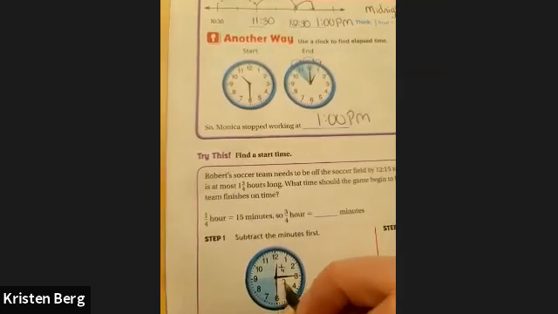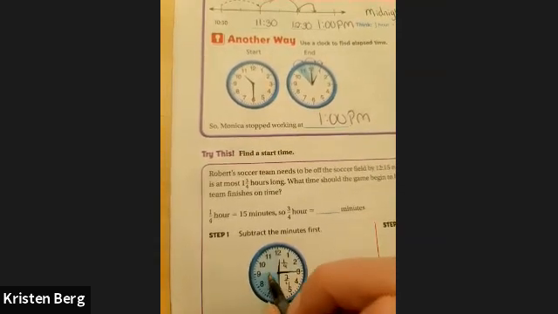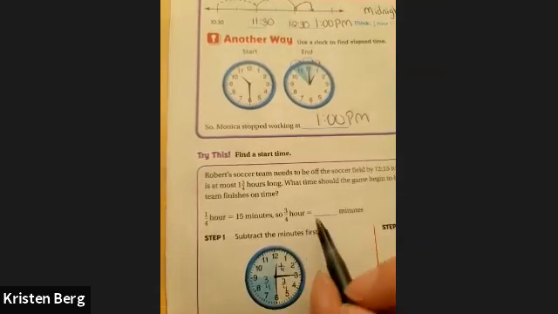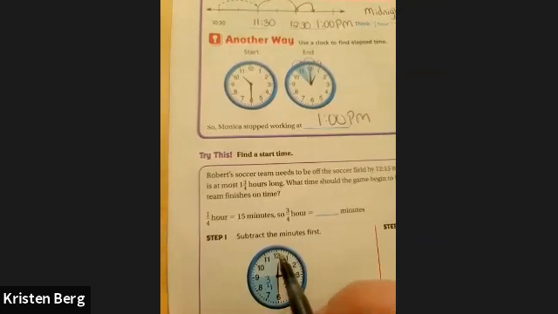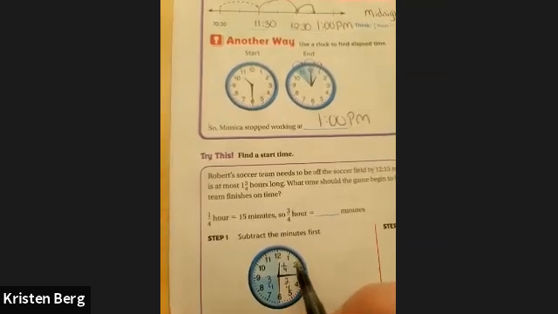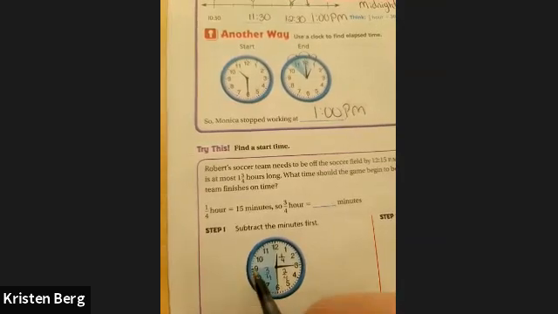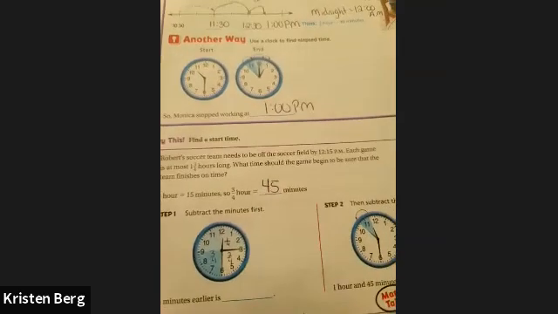This one would be 2/4, this one and this one. And then 3/4 would be over here. So if it's saying 3/4 of an hour, you would have to count all these sections. So if you started here, 5, 10, 15, 20, 25, 30, 35, 40, 45 minutes. So this one is 45 minutes.